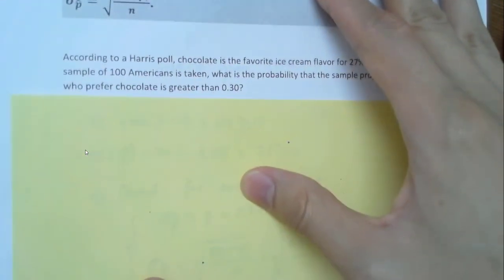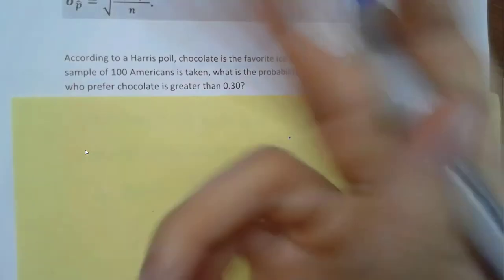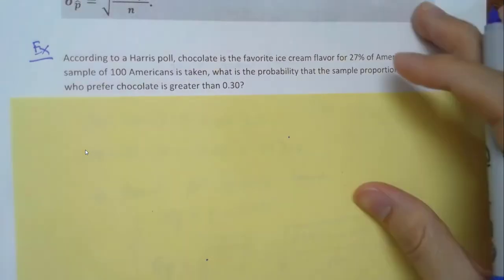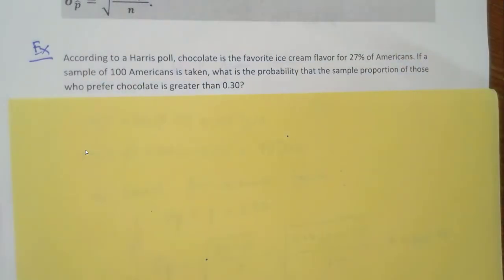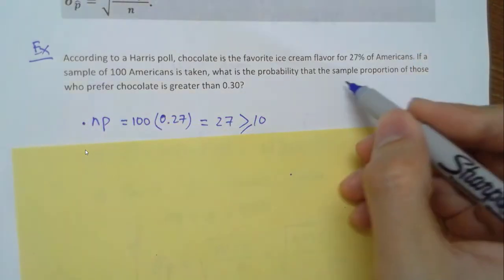Alright, let's take a look at this example. This is the first example. According to a Harris poll, chocolate is the favorite ice cream flavor for 27% of Americans. If a sample of 100 Americans is taken, what is the probability that the sample proportion of those who prefer chocolate is greater than 0.30? So first thing, we are talking about the sample proportion.